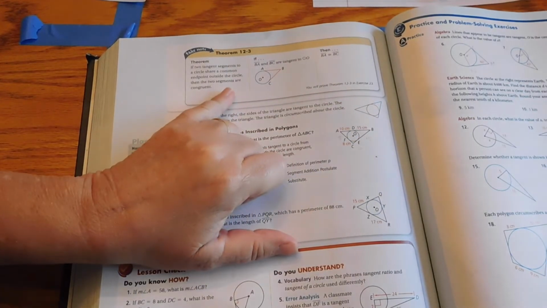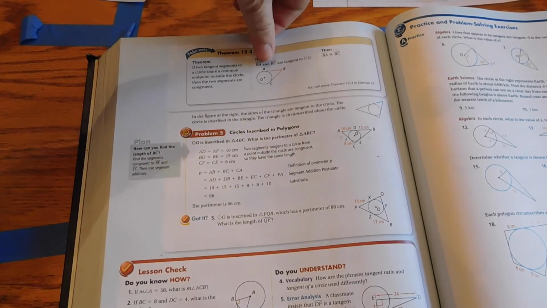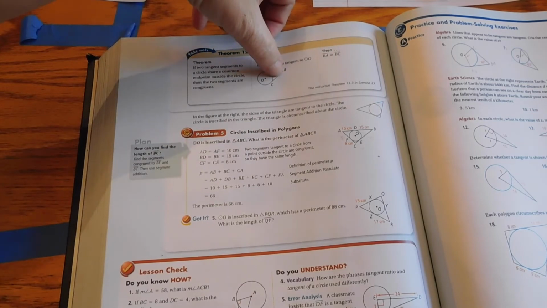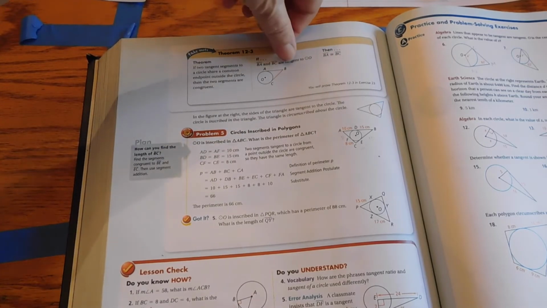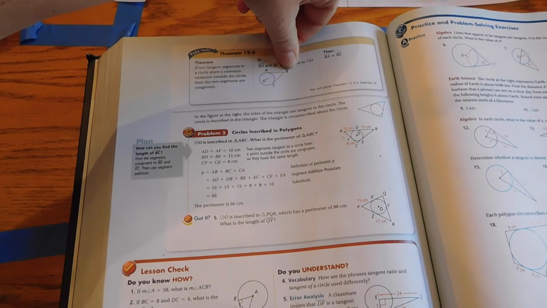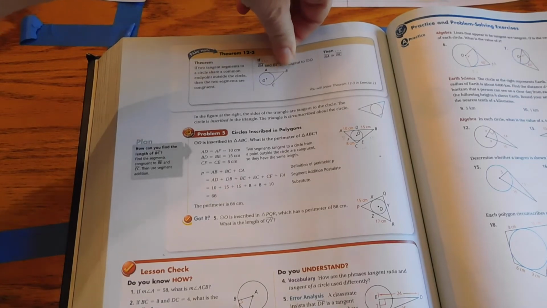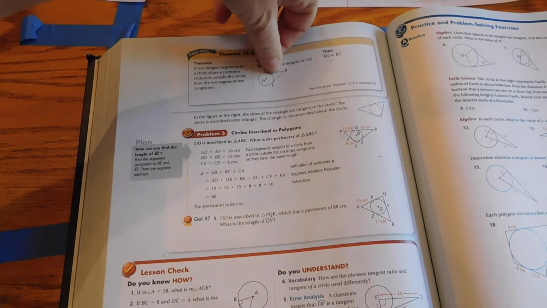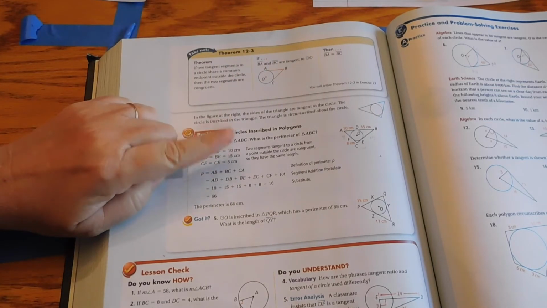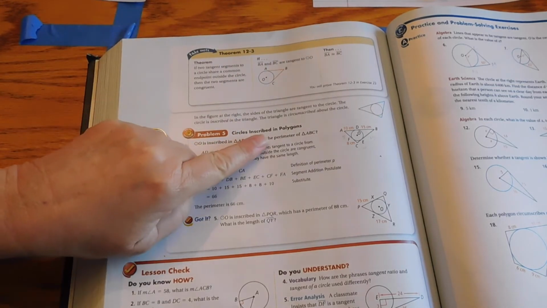If two tangent segments to a circle share a common endpoint outside the circle, then the two segments are congruent. So if they tell us that AB and BC are tangents, and because they're sharing their common endpoint, then what it means is that those two segments have to be congruent. Okay? And we're going to use that to help us on what's called circles inscribed in a polygon.